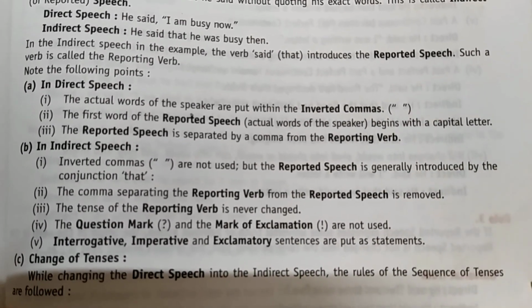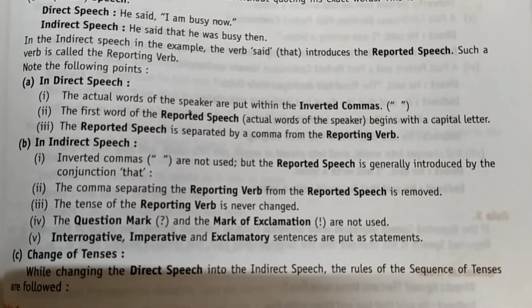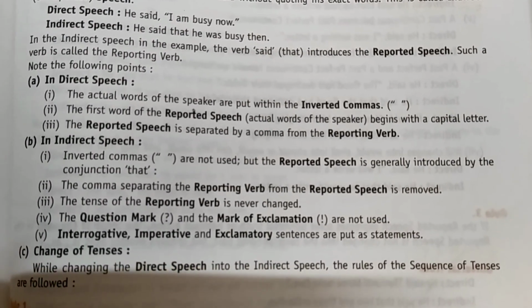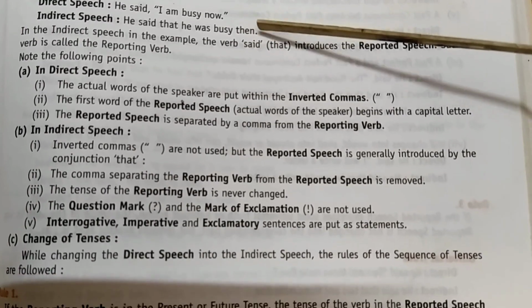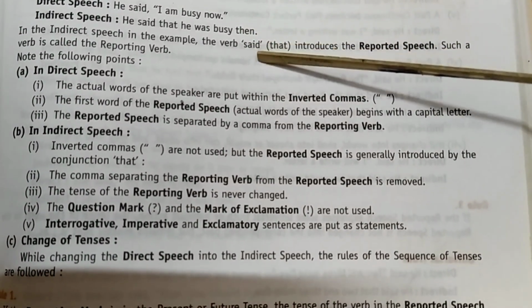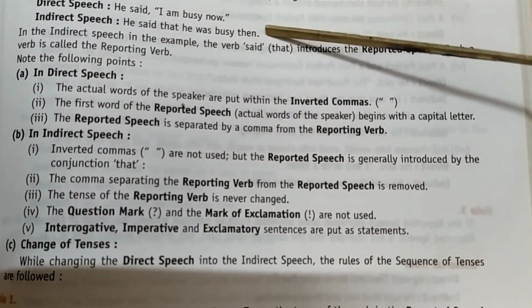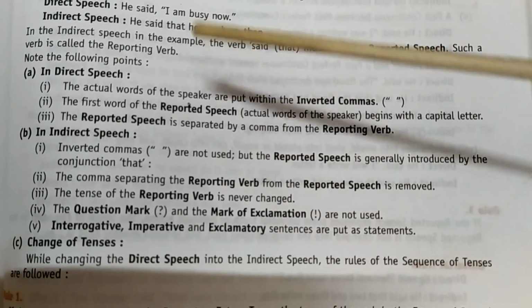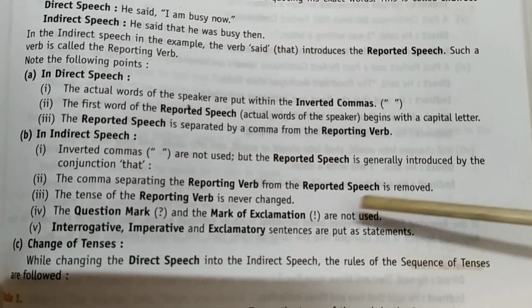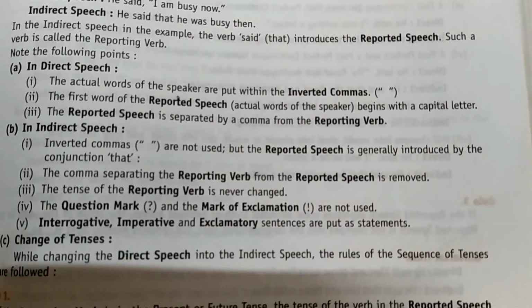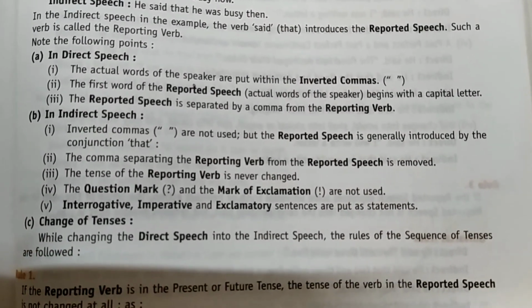Further we will see that the question is converted into a statement, because the speaker is asking the question, not the person who is talking about it. That person is only reporting. The fifth one, interrogative, imperative and exclamatory sentences are put as statements, as I have just said.